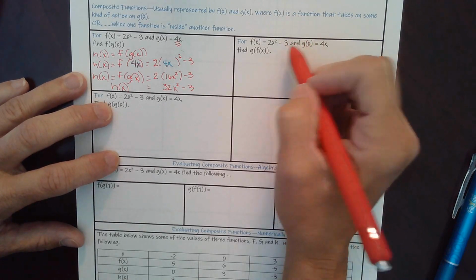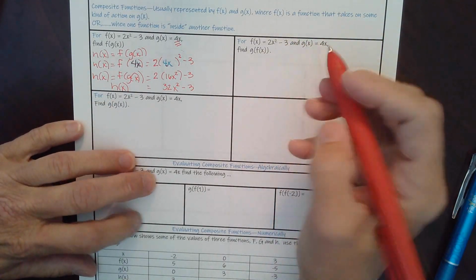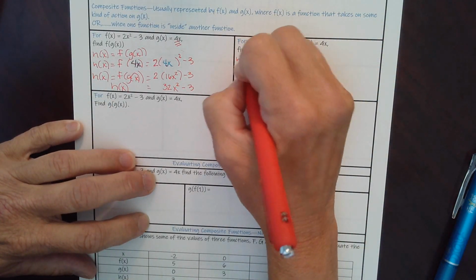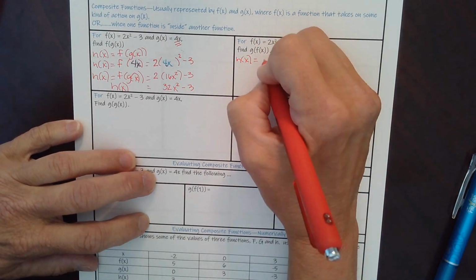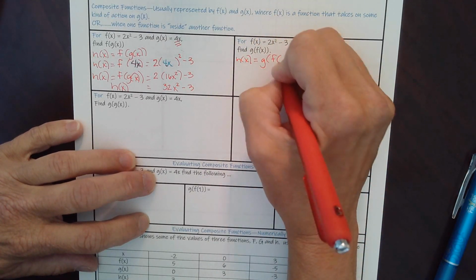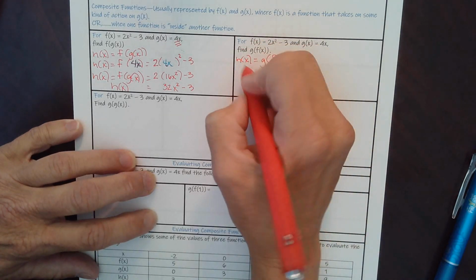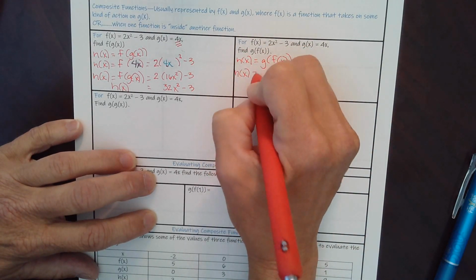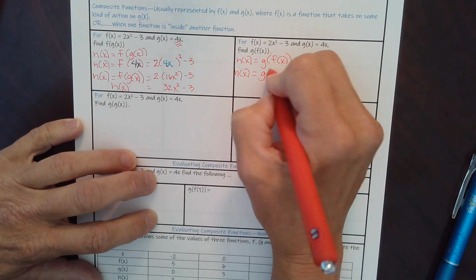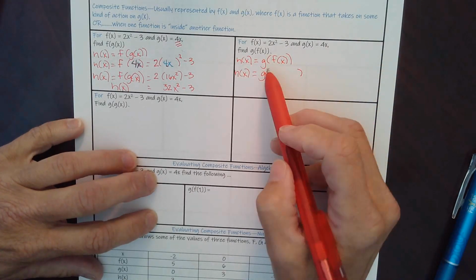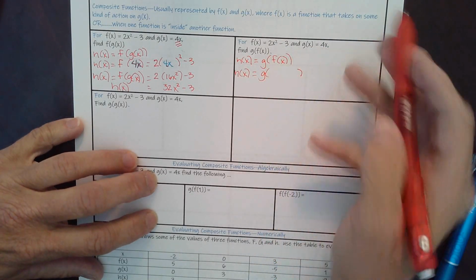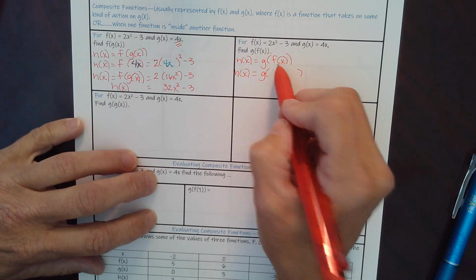All right, same thing for the next one. Let's say h of x is defined as g of f of x. And so h of x will equal. Now this time, let's think about what we're going to put into the g function for x. Well, what is f?